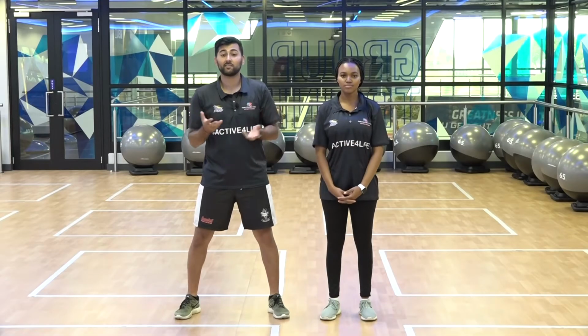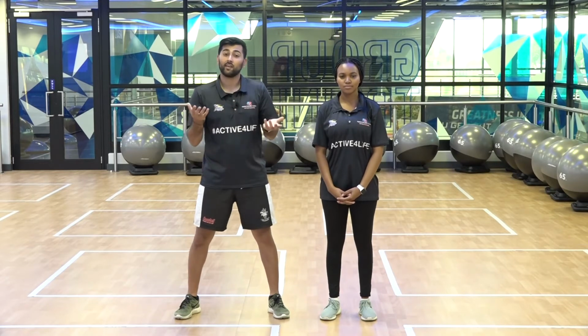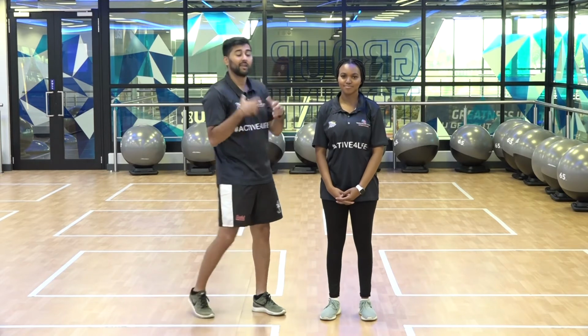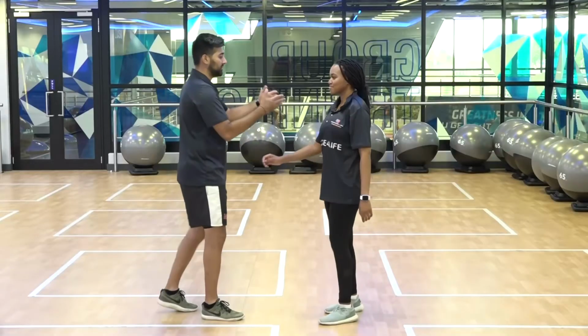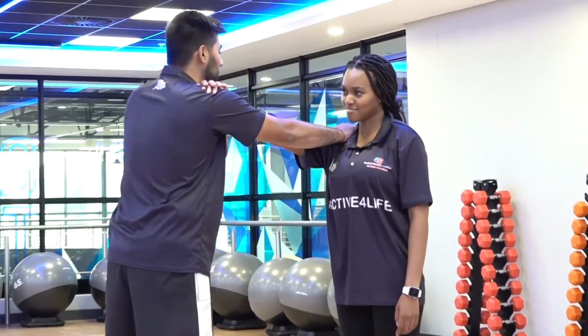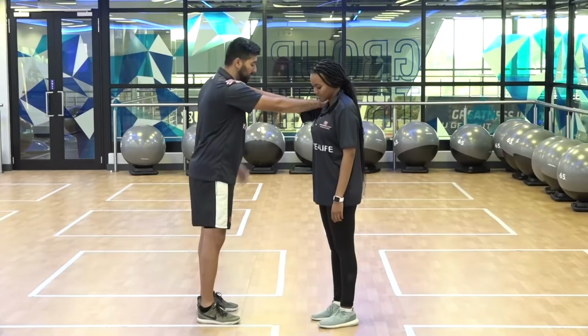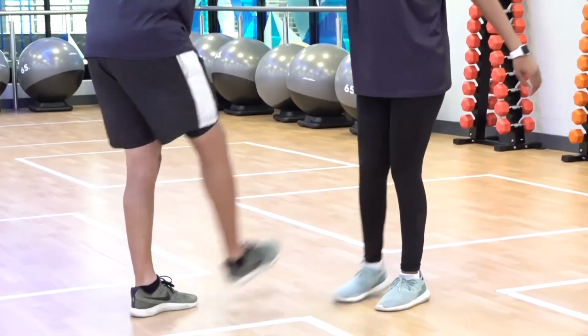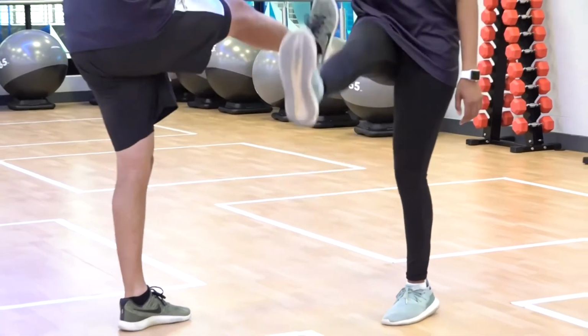The next exercise is called the groin stretch, and here I'm going to be using Zintle. You can use your brothers, sisters, or friends. It's a groin stretch with a partner. So Zintle and I, we're going to face each other. I'm going to hold her right shoulder. She's going to hold my right shoulder. We're going to use each other for support. And all we're going to do is take our right leg, and we're going to sway it forward and back.